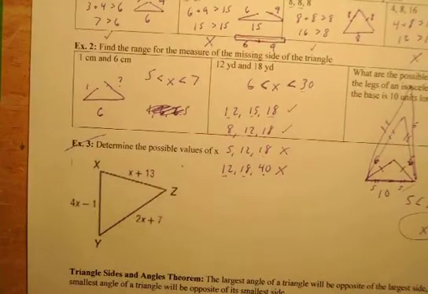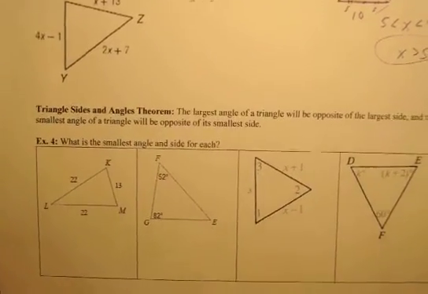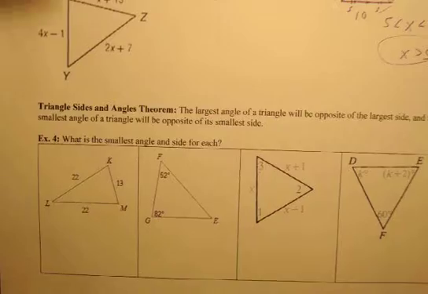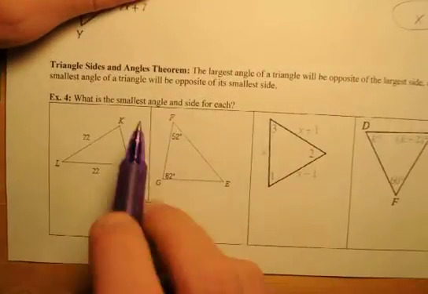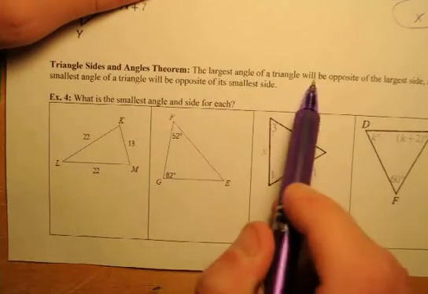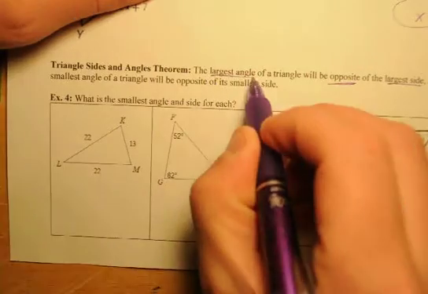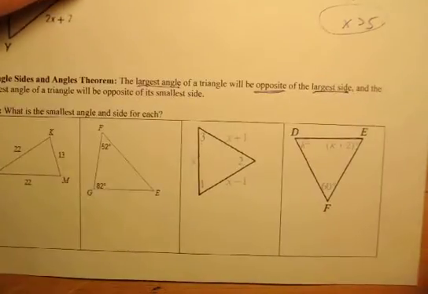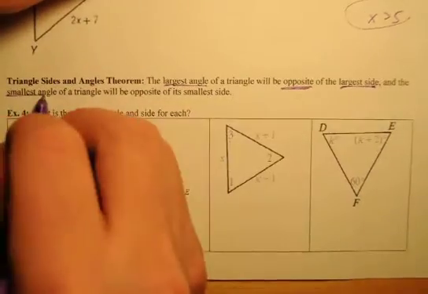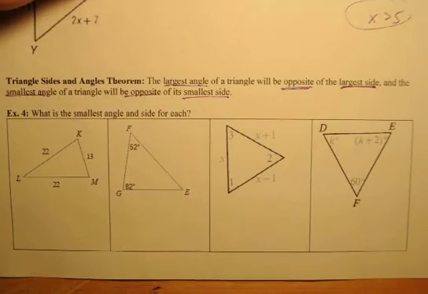Example 3, we're going to skip. Brings us to our next theorem, the triangle sides and angles theorem. It says the largest angle of a triangle will be opposite of the largest side. Largest angle opposite of the largest side. And the smallest angle will be opposite the smallest side.